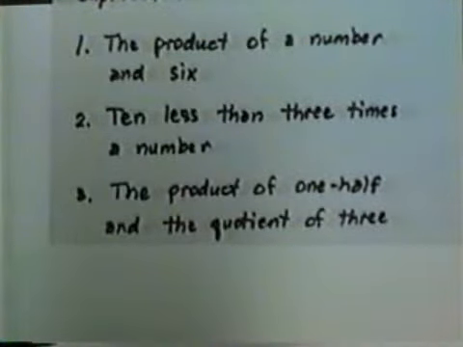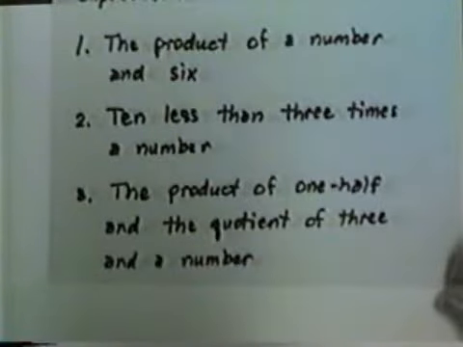Exercise number 3. The product of 1/2 and the quotient of 3 and a number.